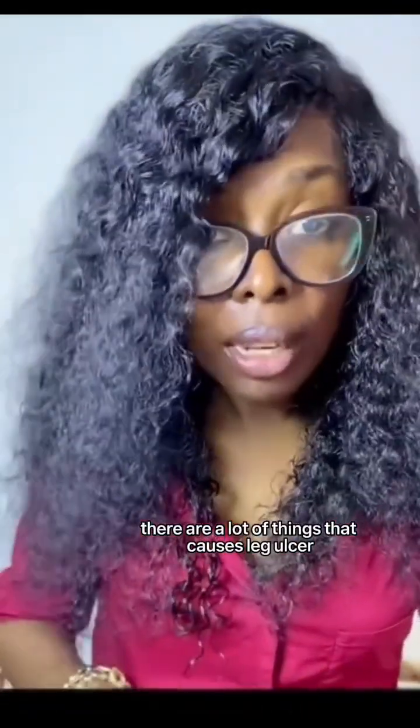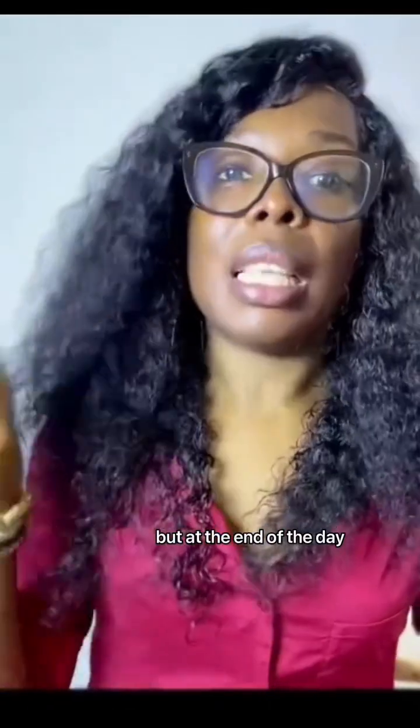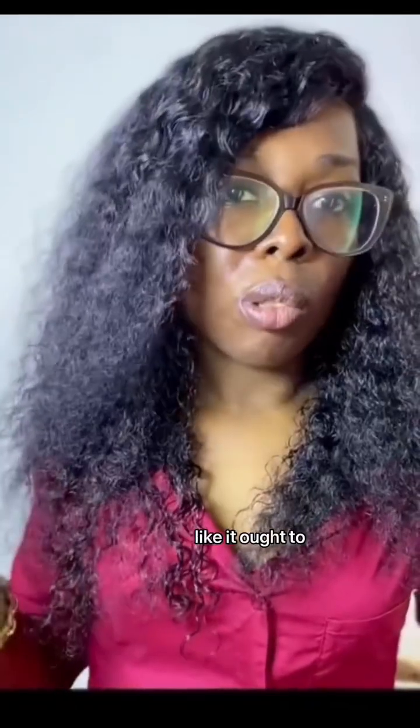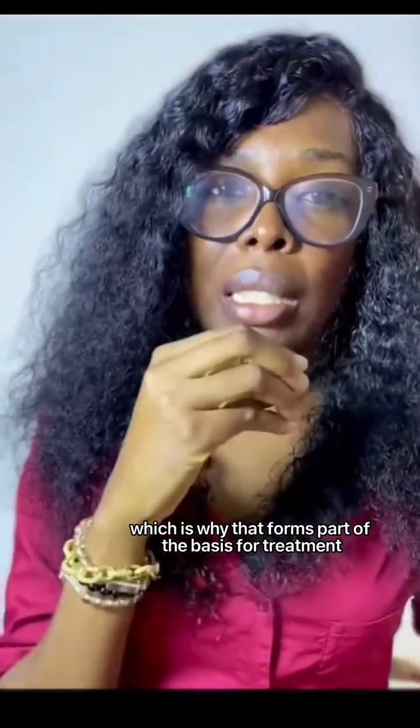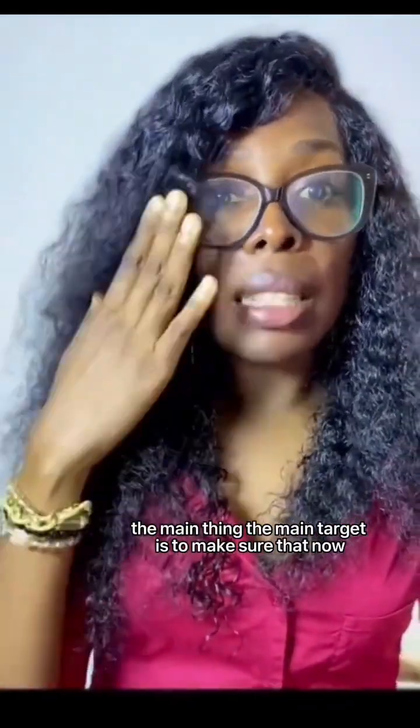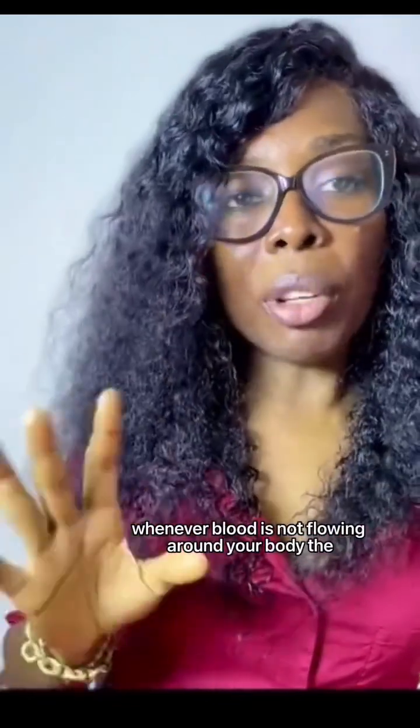There are a lot of things that cause leg ulcer, but at the end of the day, it still falls back on the fact that blood is not moving around your body like it ought to, which is why that forms part of the basis for treatment or management of leg ulcer. Whenever you're treating it, the main target is to make sure that blood flows around your body.